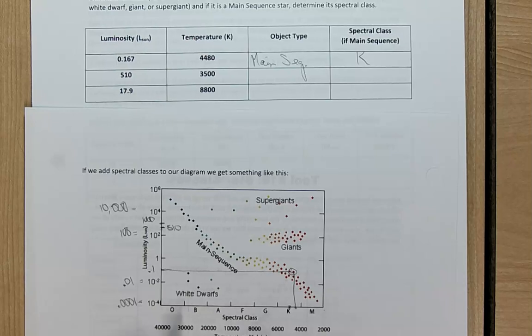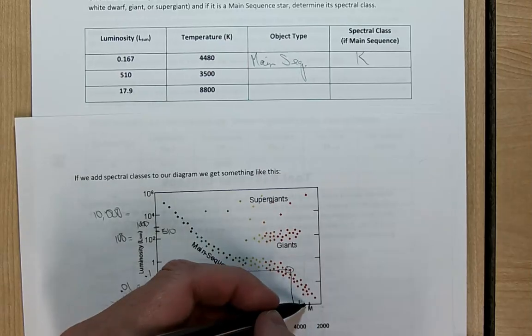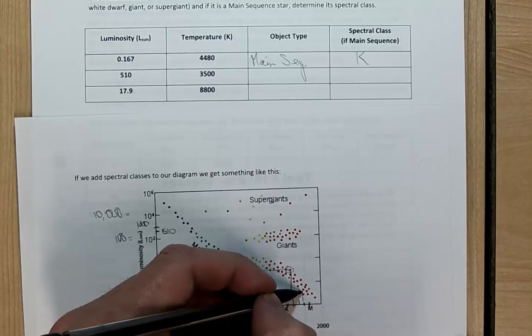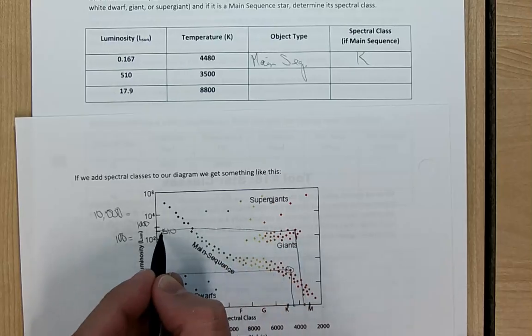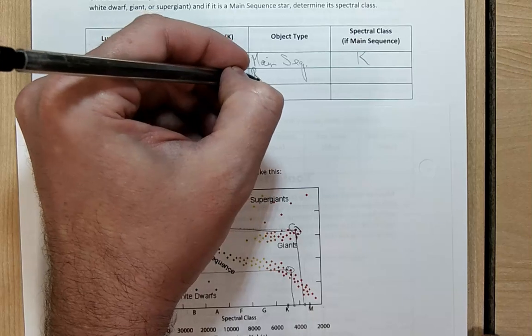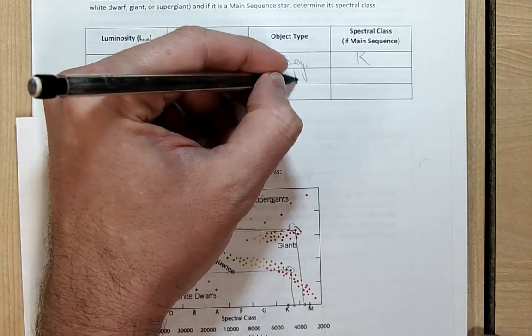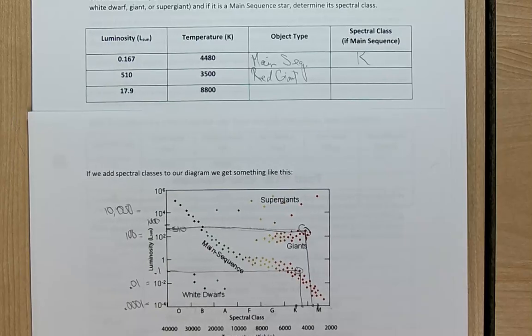But a temperature of 3,500, which, okay, that's probably 3,000. So that's going to be 3,500. So a temperature of, where am I going here? Temperature like this, and a luminosity like that. Going pretty carefully. Okay, so that star is right about there. Which, what kind of star is that? That's a red giant. Right, that's on the red giant branch right there. What spectral class is it if it's a main sequence? Well, it's not a main sequence, so don't need to worry.